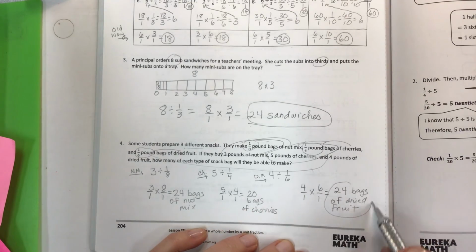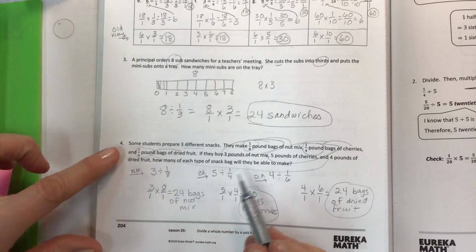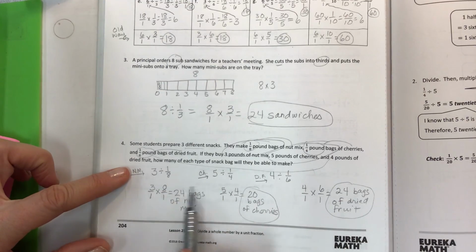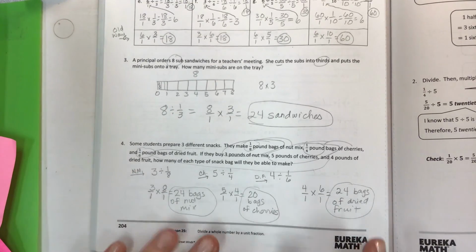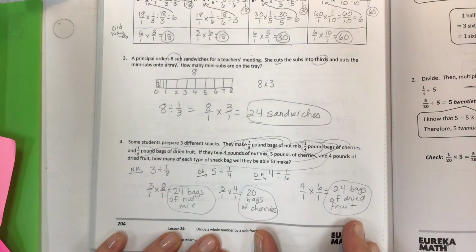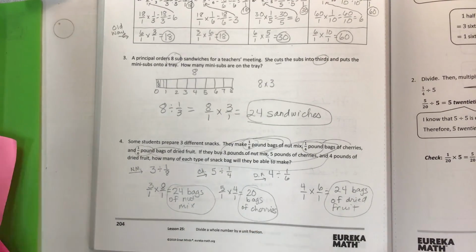These are the answers for number 4. How many of each type of bag will they be able to make? And there you go. So I know that was a big lesson, lots of important stuff.